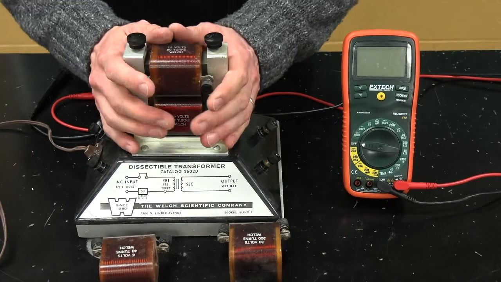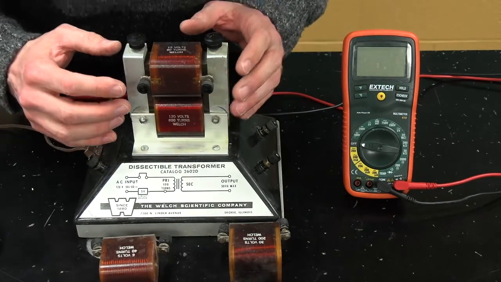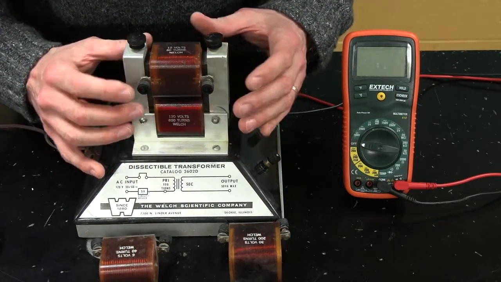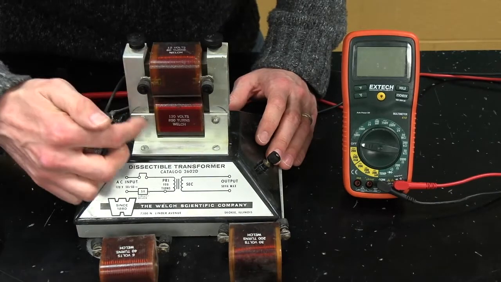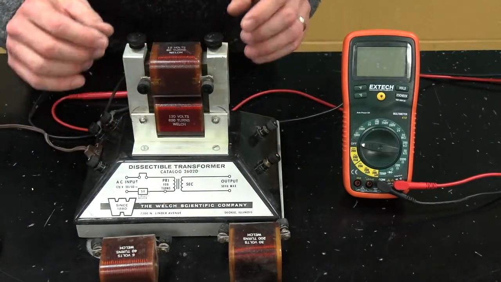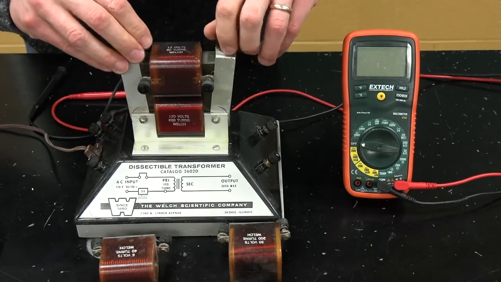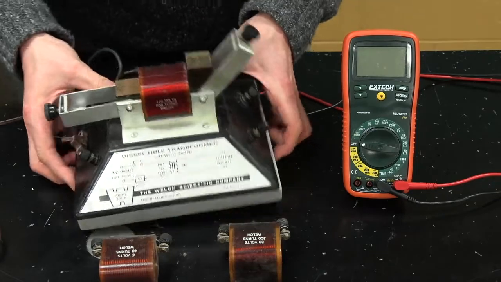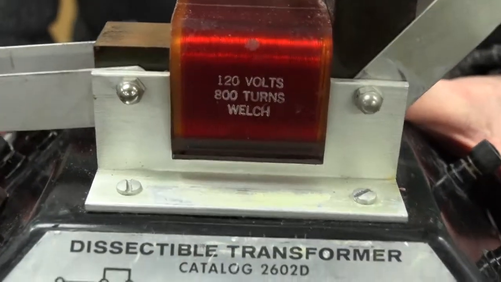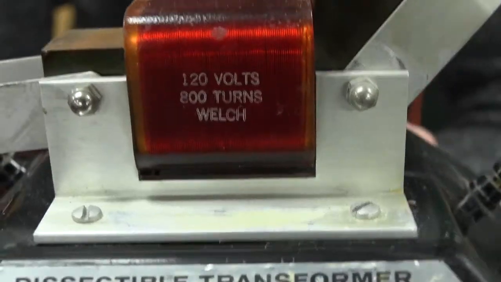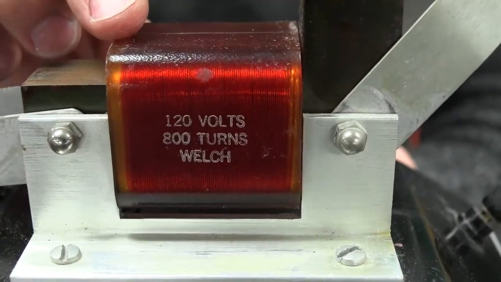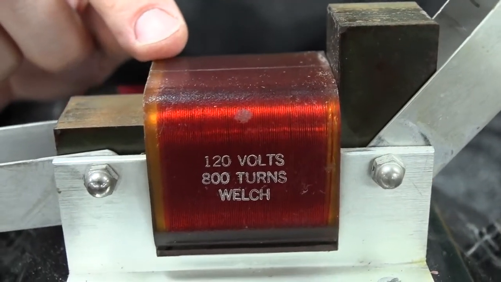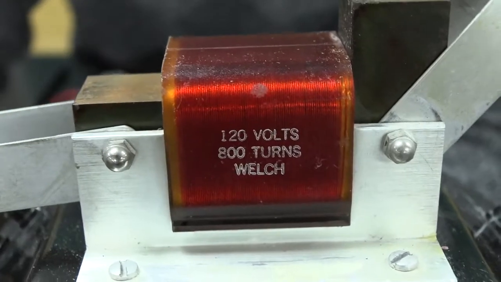So here is just a simple transformer made for a classroom, and what you could see hopefully are two coils here. One is called the primary, one's called the secondary, and they're linked with iron so that they're linked magnetically. And the nice thing about this is that we could take it apart and study how it works. So this coil, I'll bring this up to the camera, and hopefully you could see the writing. It says 800 turns, and if you look closely, you can see the wire spiraling around this rectangular block from one side to the other. It goes around this block 800 times. That's why it says 800 turns.